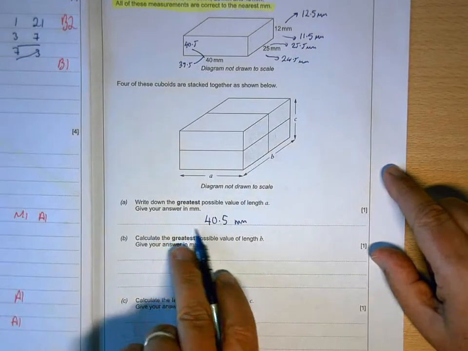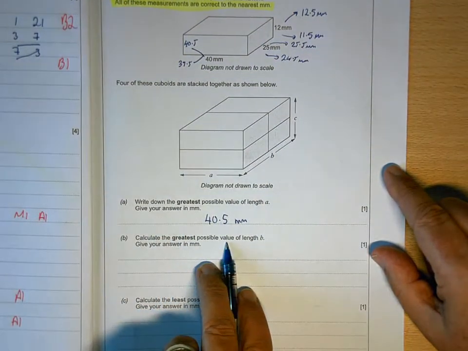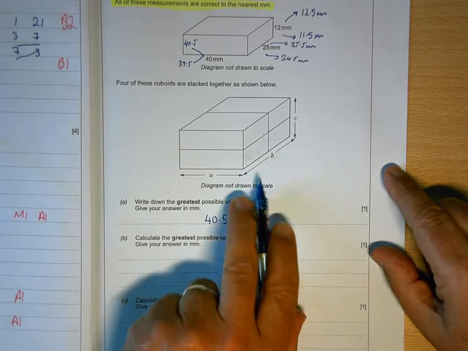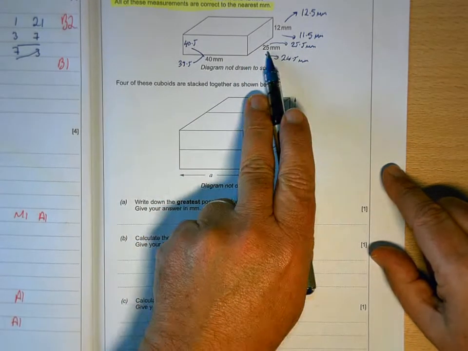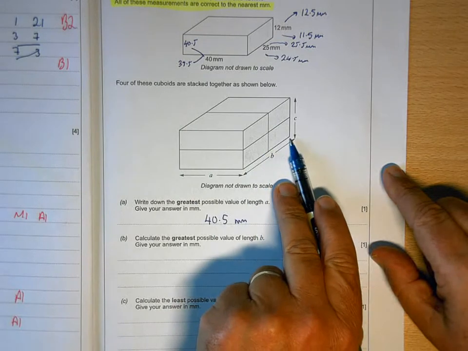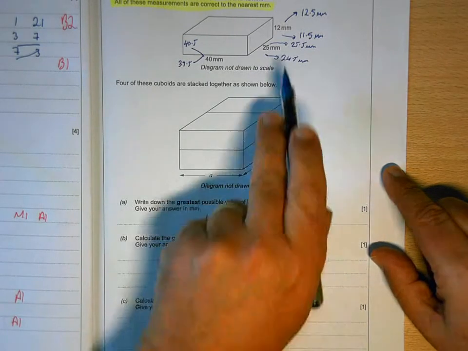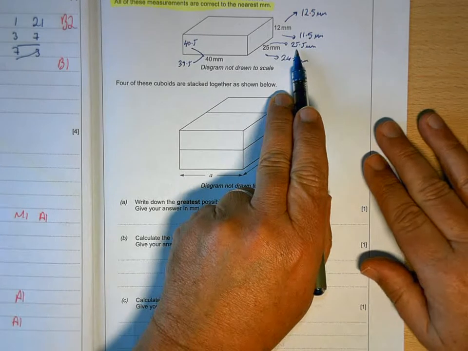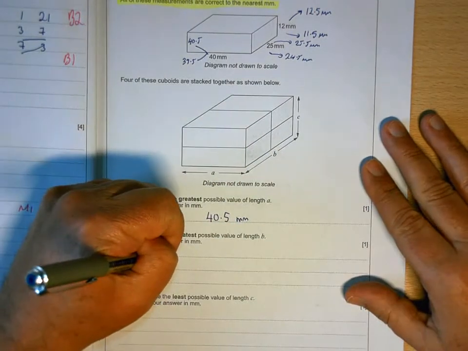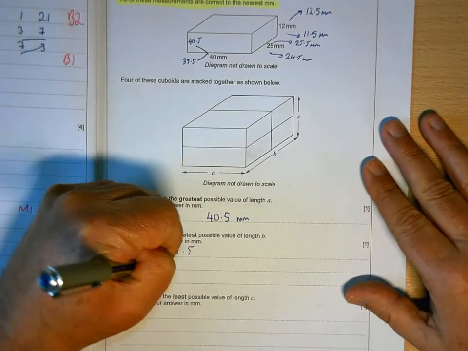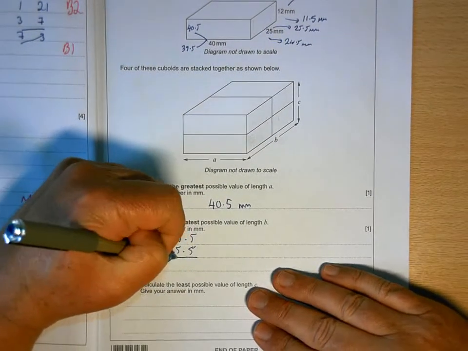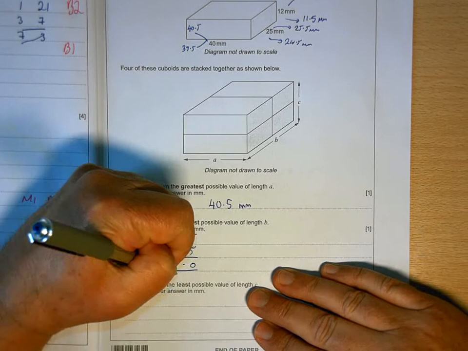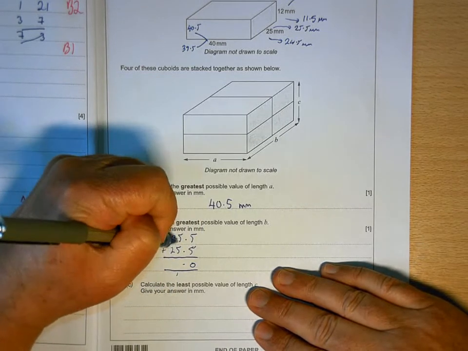Calculate the greatest possible value of length B. So length B is going to be 2 of these 25 mils put together, and for them to be as large as possible, we need to use their largest possible values. So it'll be 25.5 and another 25.5. 5 and 5 is 10 and 1 is 11.